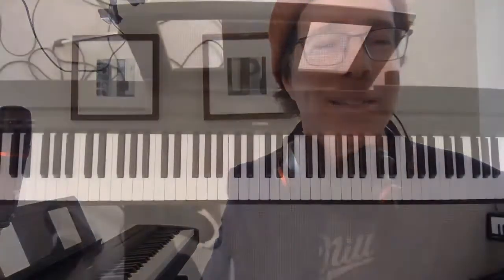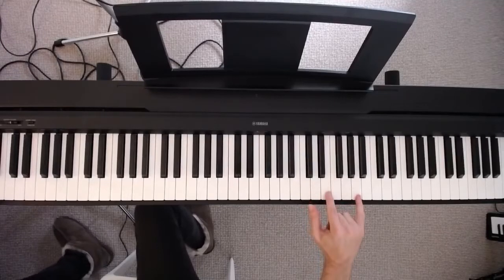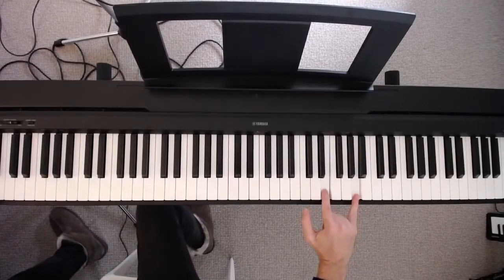Okay, so remember when we did this? That's the devil horn thing, right? Okay, so it works on this really, really well. Go up high, way up here. See if you can find it. I'll give you a second. That's A and E. A and E, another one of those perfect fourths.